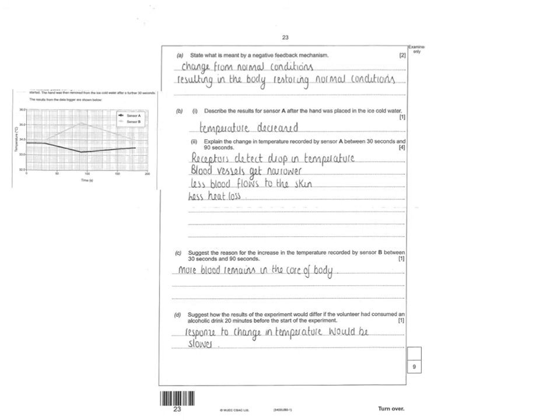Suggest the reason for the increase in body temperature recorded in sensor B between 30 and 90 seconds. It's because more blood remains in the core of the body and not on the surface of the skin. Suggest how the results of the experiment would differ if the volunteer had consumed an alcoholic drink 20 minutes before the start of the experiment. The response to change in temperature would be slower.